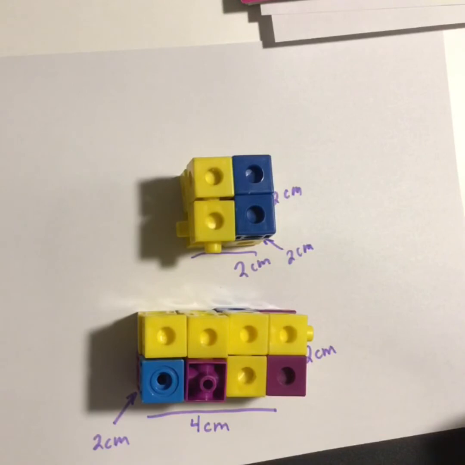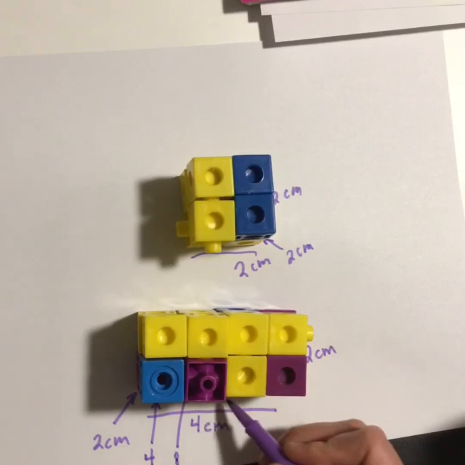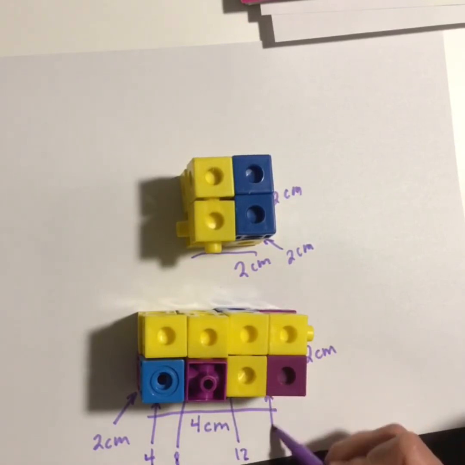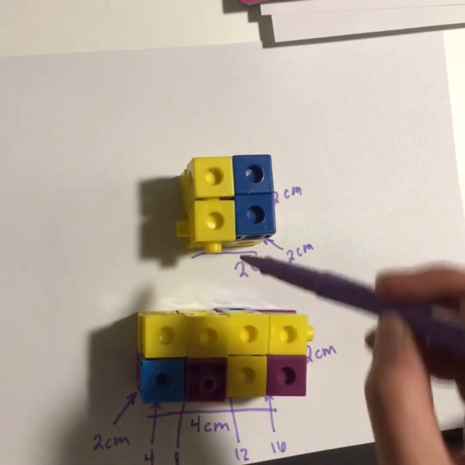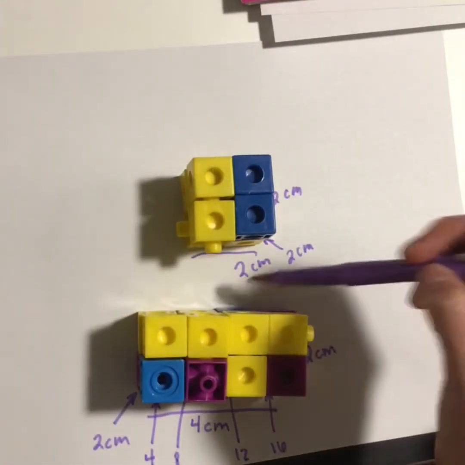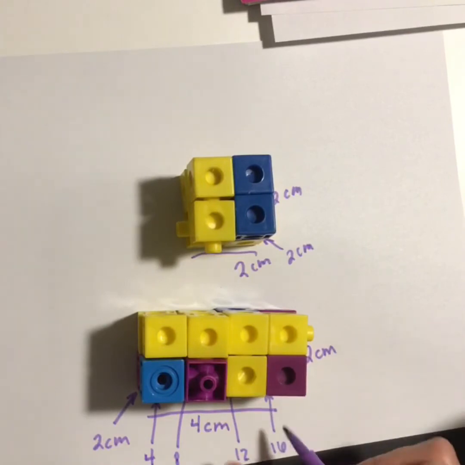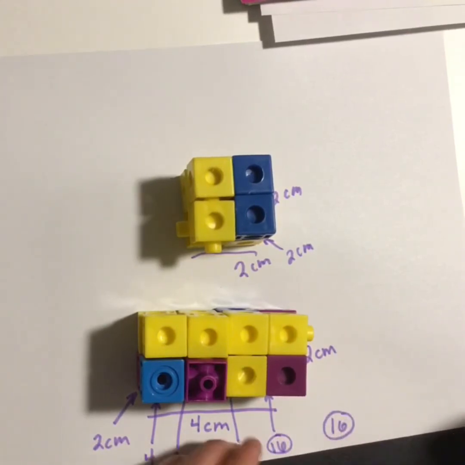Okay, so one of the ways that I can think about this prism is I can count this bottom one, this rectangular prism, I can count by multiples of 4. 4, 8, 12, 16. Okay, so there's 16 cubes there. I can count each cube. 1, 2, 3, 4, 5, 6, 7, 8, 9, 10, 11, 12, 13, 14, 15, 16. There's 16 cubes. Okay? I just did 2 strategies right there. I used multiples, and then I also just counted each cube. Okay? Both are strategies to find volume.